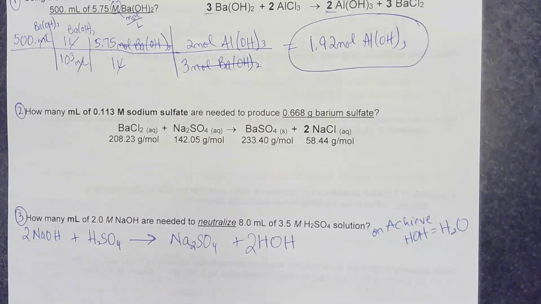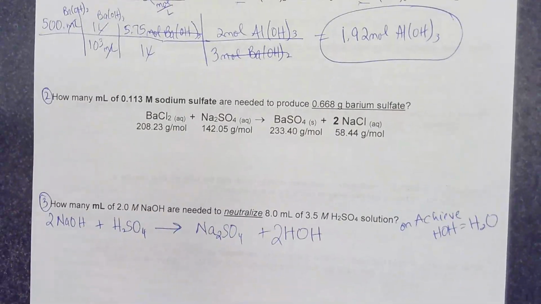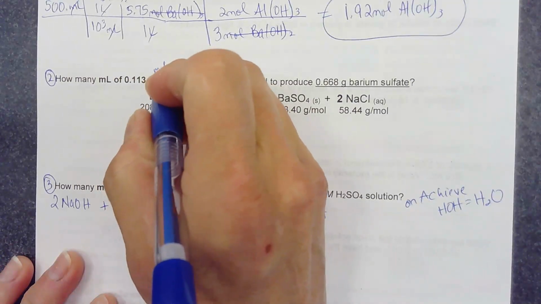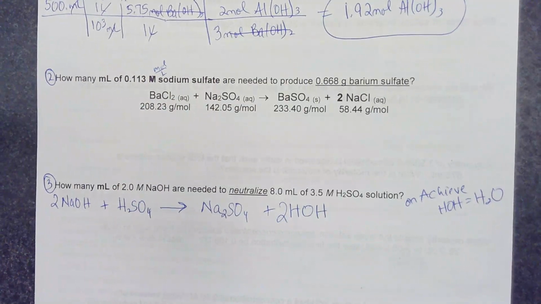All right. So we have 0.113 molar sodium sulfate, so that means it is 0.113 moles per liter. And we want to produce 0.668 grams of barium sulfate.